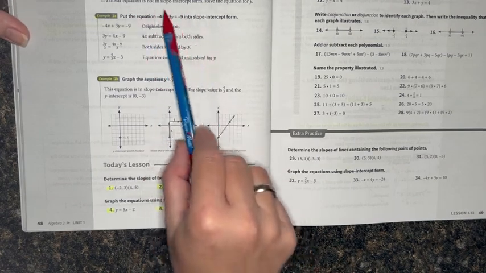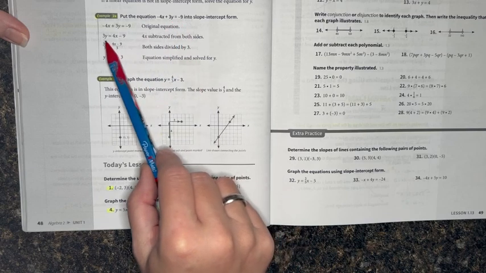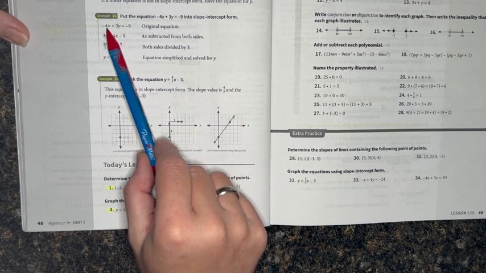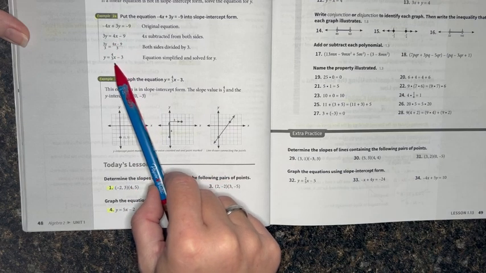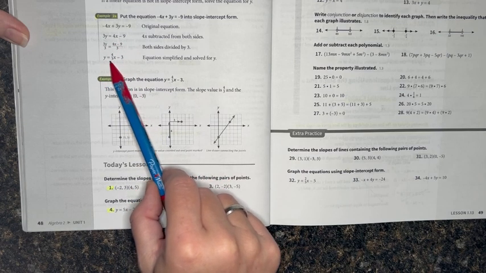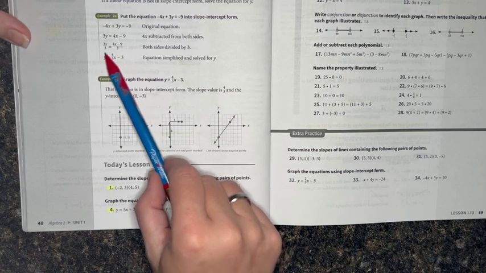So skirting on down here, here's our example. Put the equation into slope-intercept form: negative 4x plus 3y equals negative 9. That's what they've done over here. They've added 4x to both sides, and then they divided by 3. They ended up with y equals 4/3 x minus 3. There's our slope-intercept form.